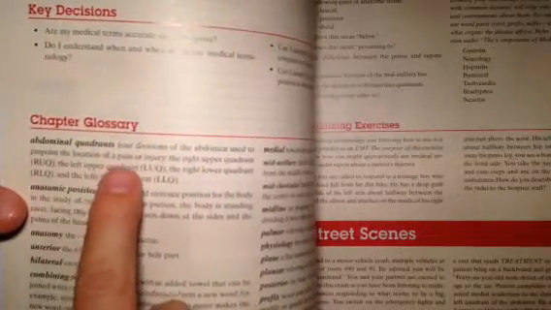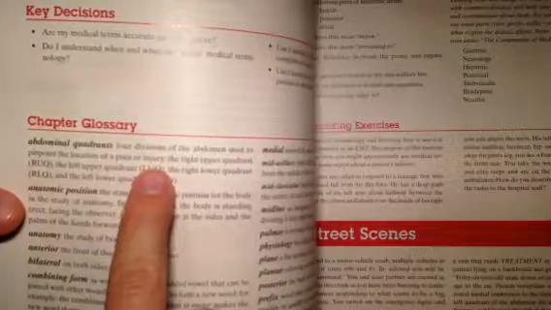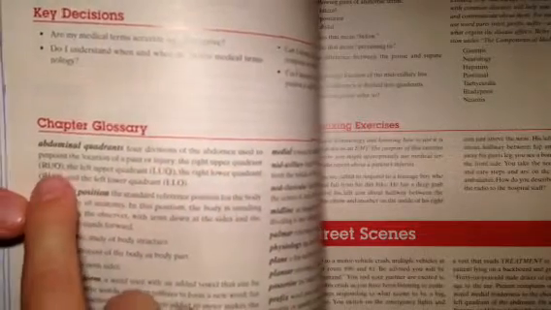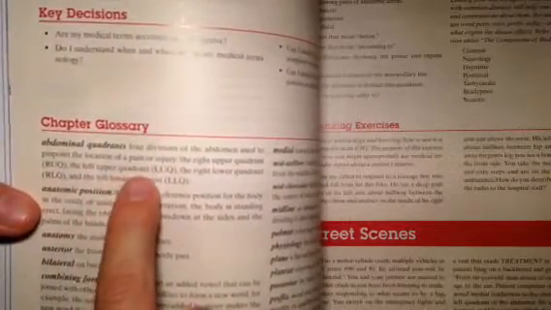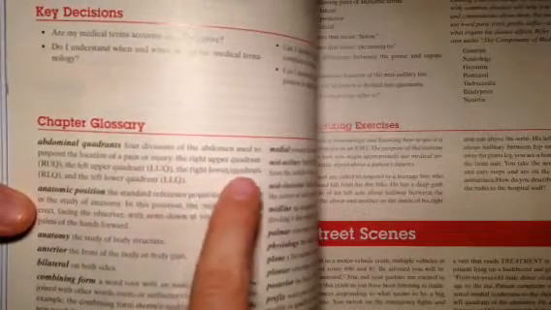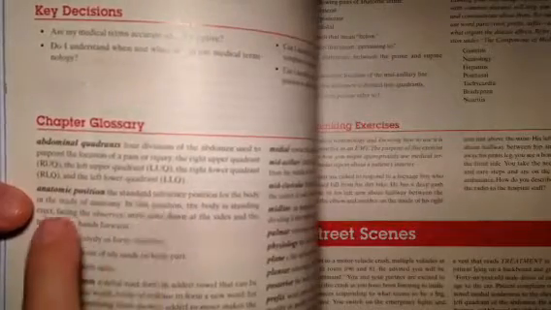Chapter glossary. These are going over words that we have already run into. Abdominal quadrants, 4 divisions of the abdomen used to pinpoint the location of a pain or injury. The right upper quadrant, RUQ. The left upper quadrant, LUQ. The lower right quadrant, RLQ, and the left lower quadrant, LLQ.